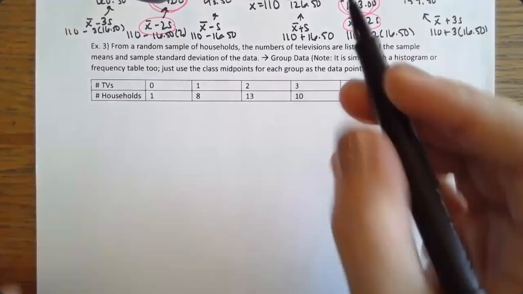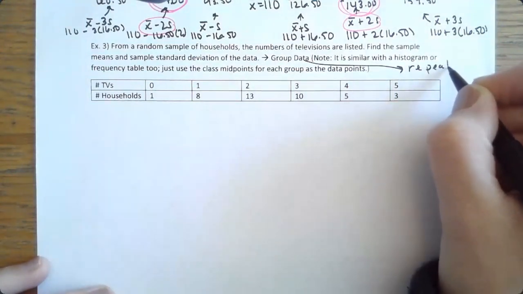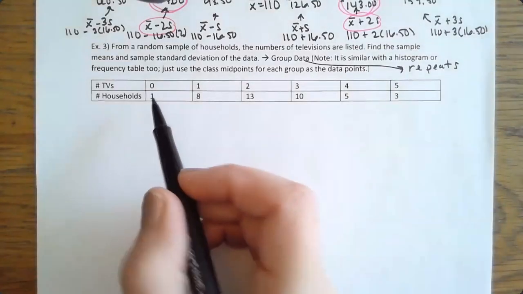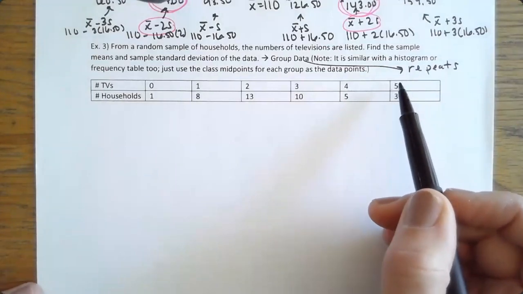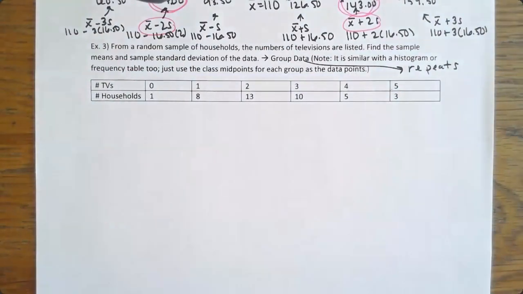So again, in grouped data, basically you have a lot of repeats. So the numbers are all very repetitive. For number of TVs, most people probably have between 0 and 5 TVs, right? Obviously, you could have some exceptions, but the data tends to be pretty similar, right? Having 0, 1, 2, 3, 4, 5 TVs, that's probably where most people are going to be. So your data is very repetitive. You're getting the same answer over and over again. And that is grouped data.